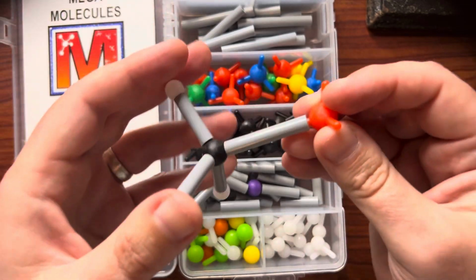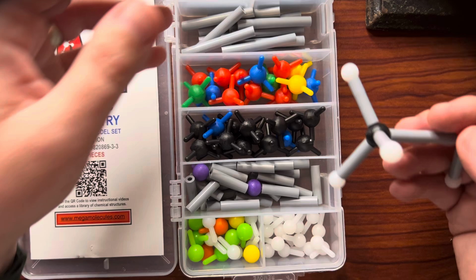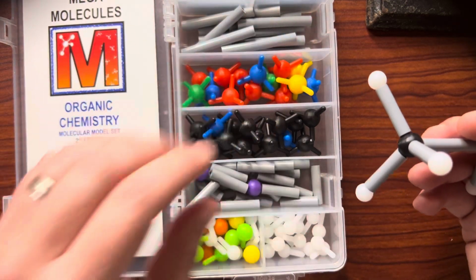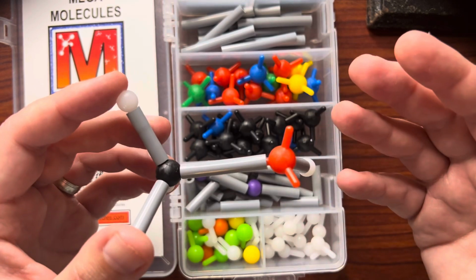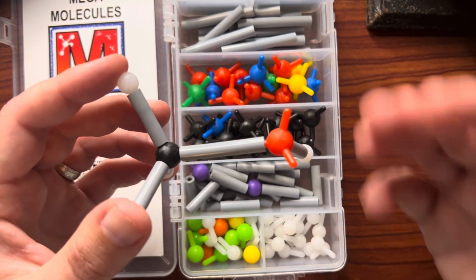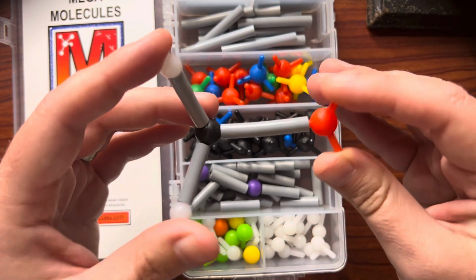So those are the basics of putting together a simple structure, an explanation of what the individual parts of the kit are. In subsequent videos, I'll show you how to create rings, how to use multiple bonds, and to use other atoms, and how to think more about lone pairs and so on.